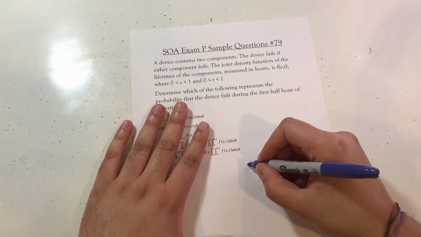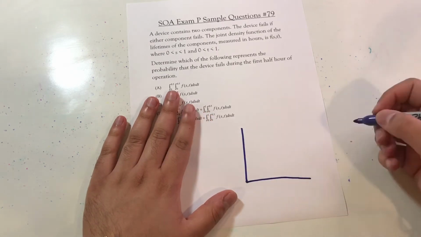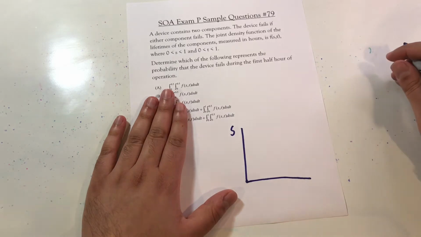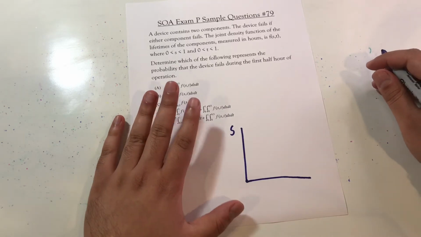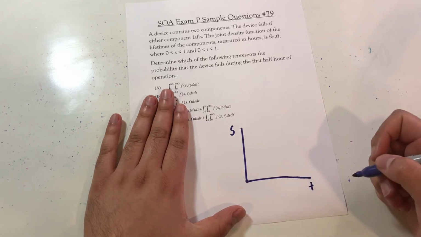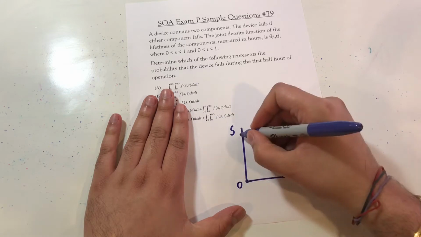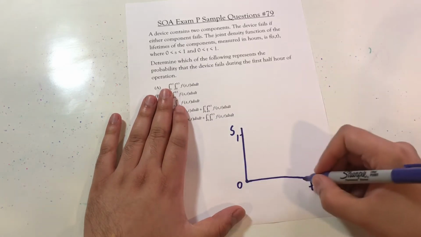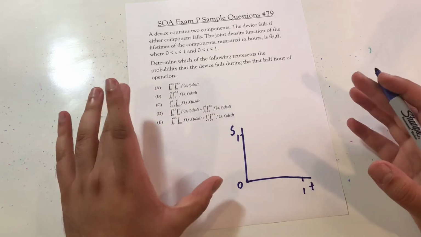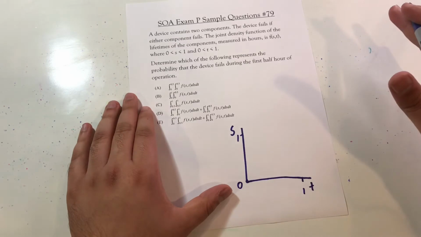So what I'll do is draw a little XY axis, or an ST axis, I guess, depicting the graph of this function. So S here, T there, and S goes from 0 to 1, T goes from 0 to 1, and we're looking for the probability that the device fails within the first half hour of operation.